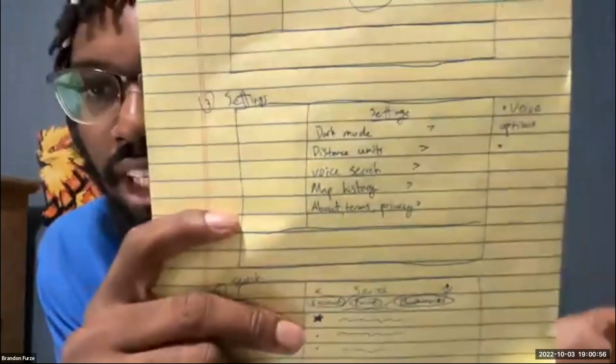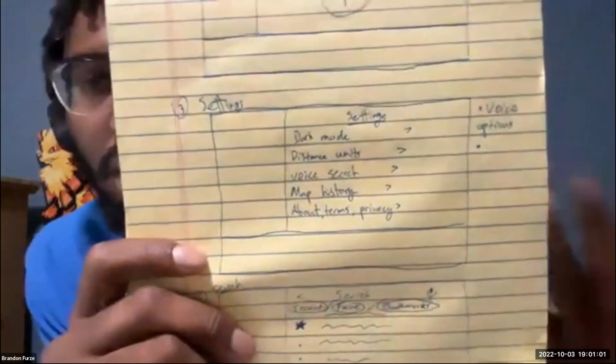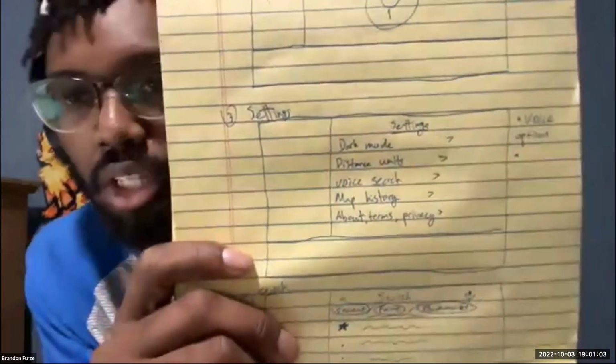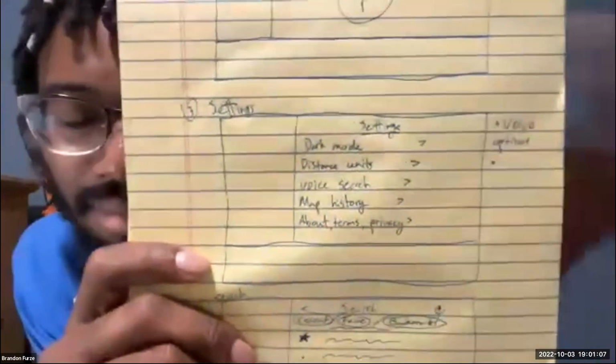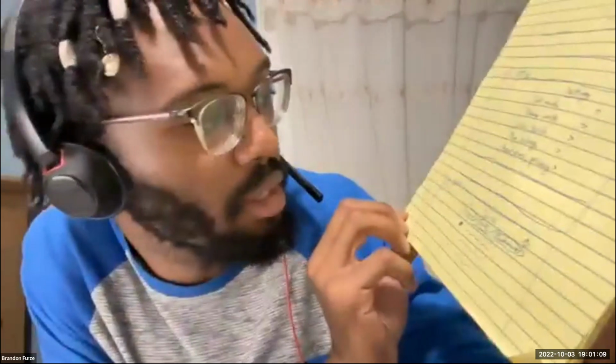So if something isn't favorited or frequented too often and you went somewhere once or twice and you just wanted to pull it up really quickly, and then of course the terms of service agreement or things like that at the very bottom.